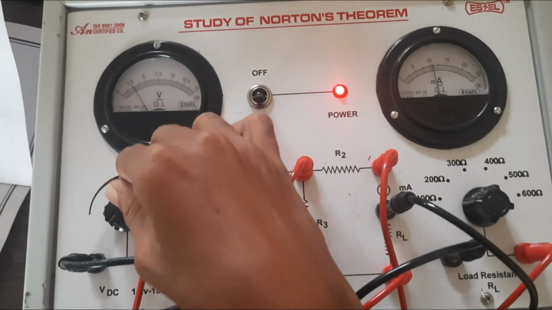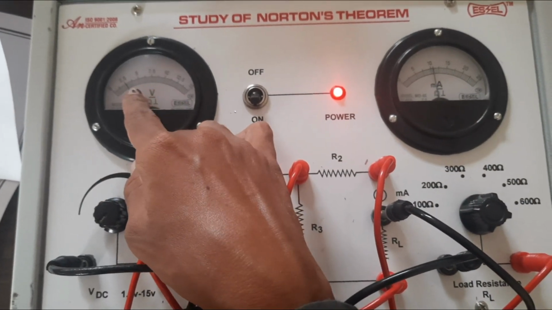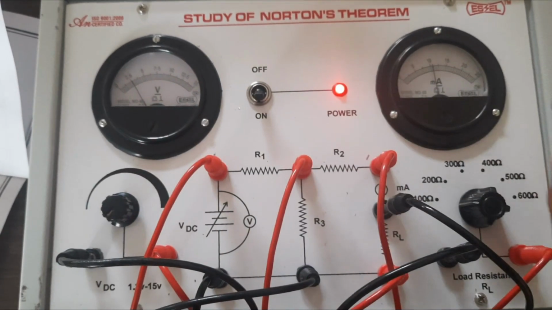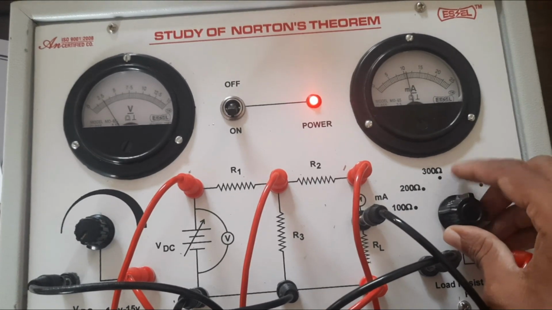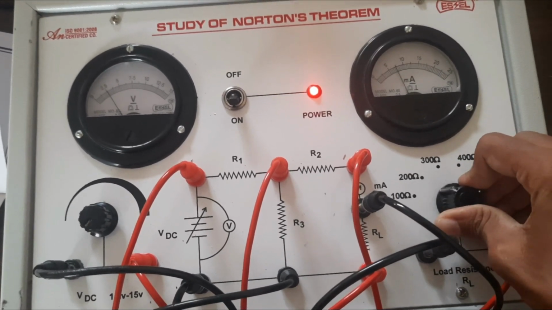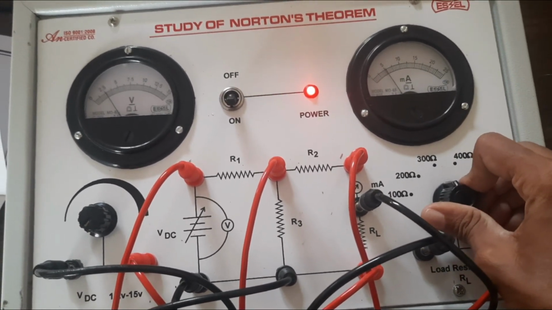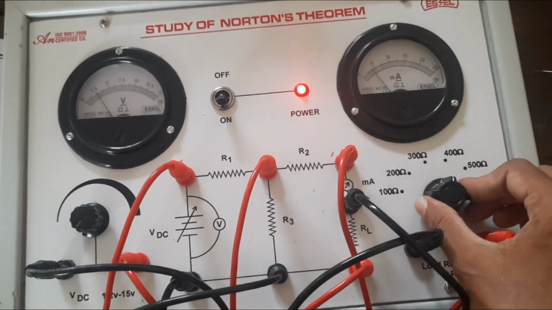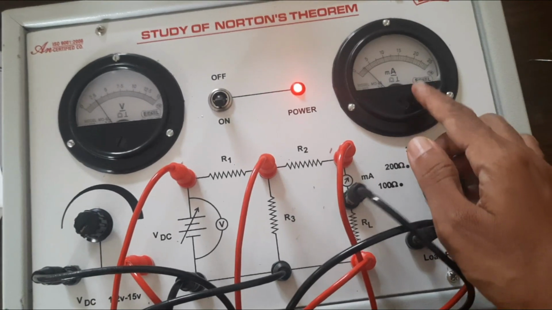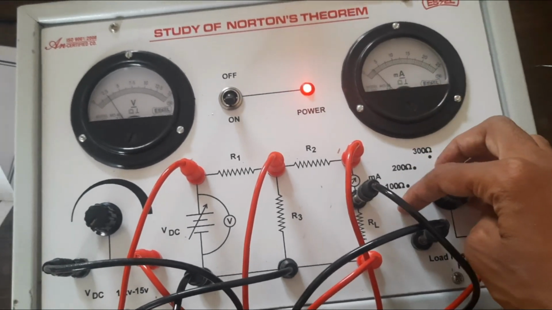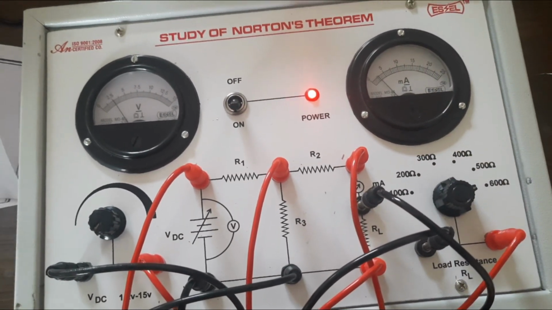For a constant power supply of about 2.5 volt, for different load resistances, 100 ohm, 200 ohm, 300 ohm, 400, 500, 600, you can see the ammeter reading. The current decreases as the load resistance increases.